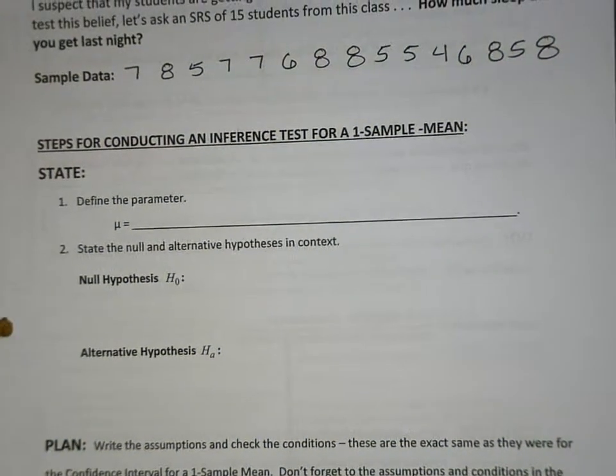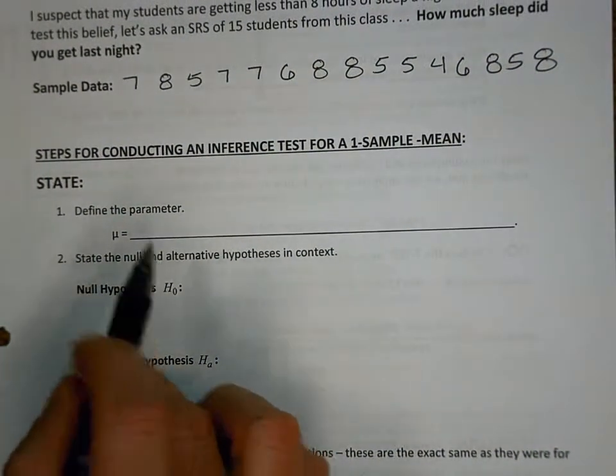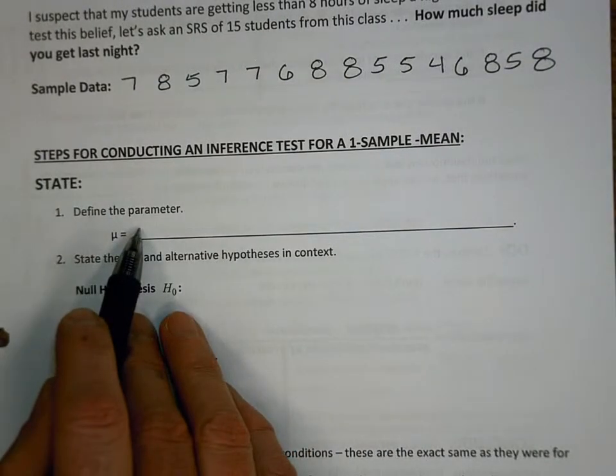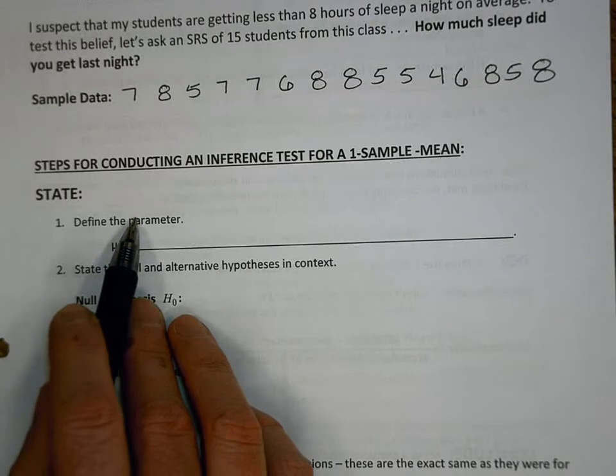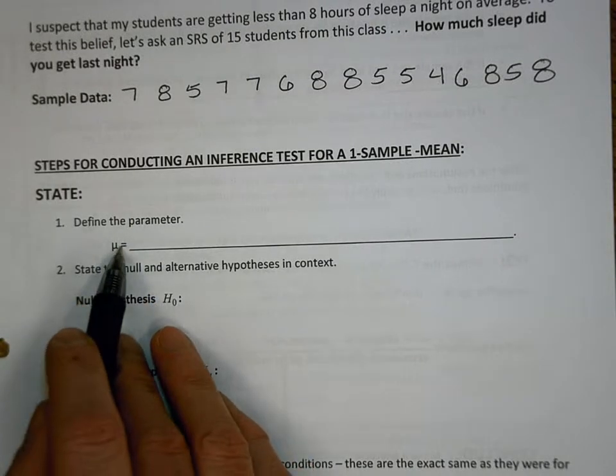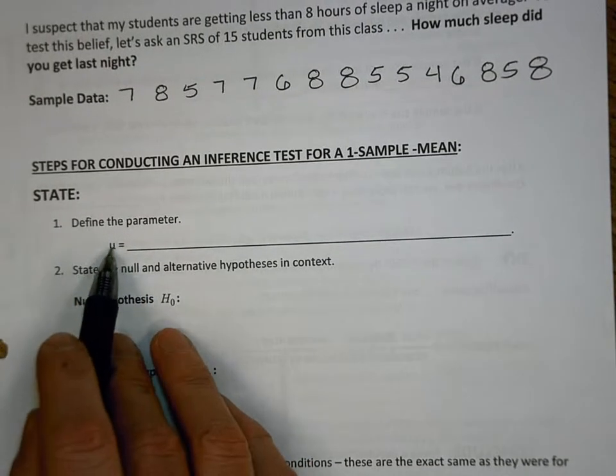the actual problem. First step for the state is I have to define the parameter. Look back up into the problem, ask yourself, am I talking about means or proportions? This is a hint right here. This is mu, which is the population mean.